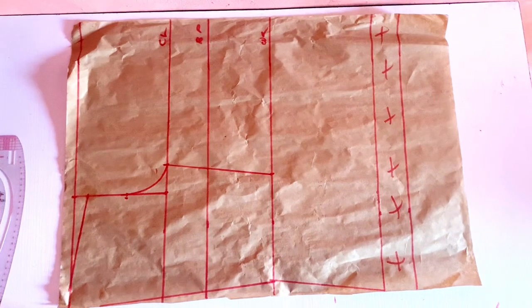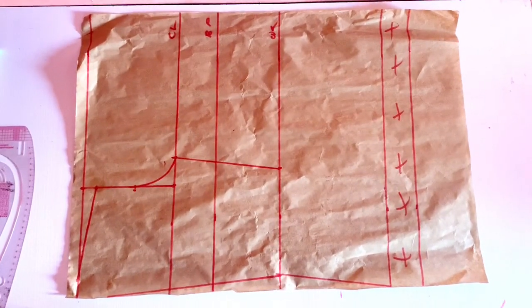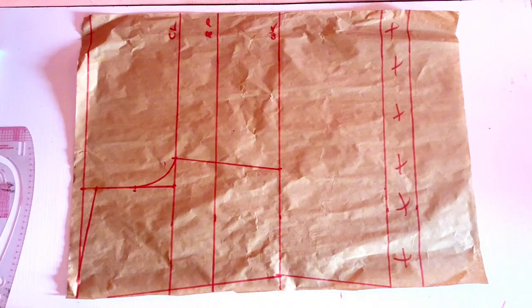We'll go right ahead to cut for the back part of the dress. As you can see, I've already taken out my major lines for the back, and then we're just going to go ahead to curve the other side of the top.